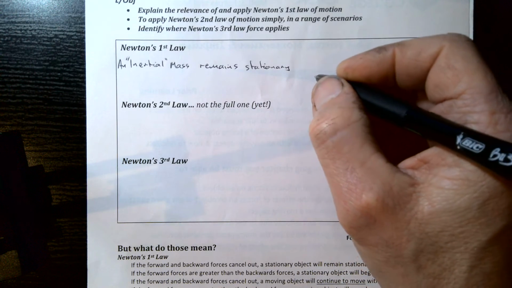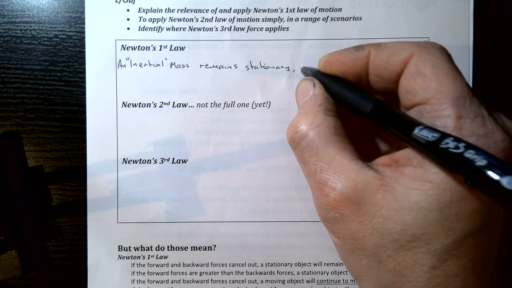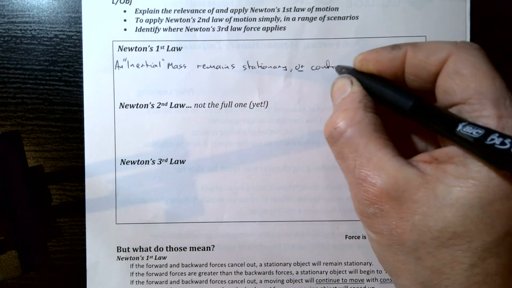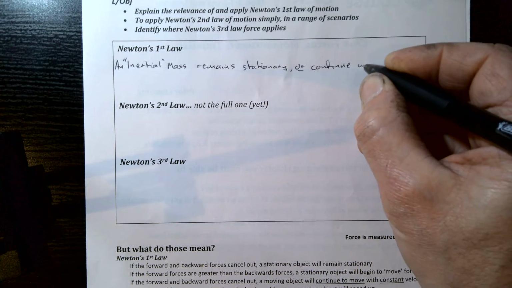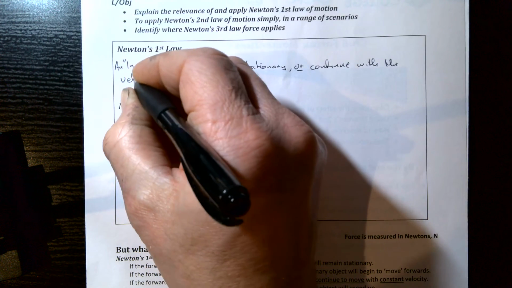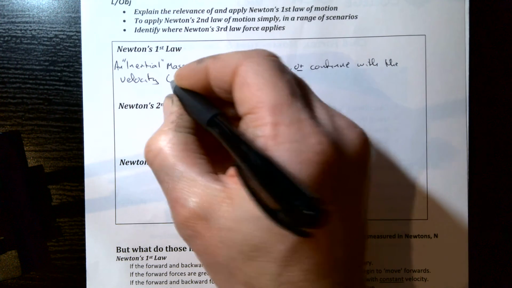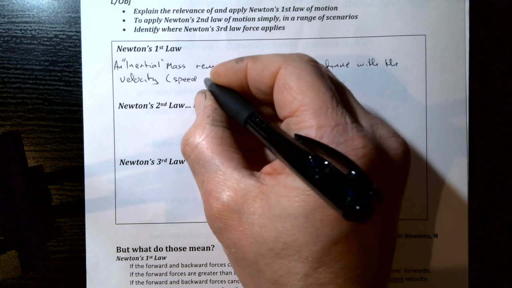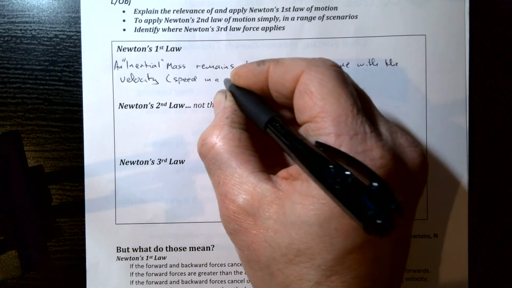So it will remain stationary or continue on with the same, I'm going to pick up the real detail here. The word to use which links it all together is velocity, but I'll explain and break that down. So obviously it's to do with speed, but it will remain going in a straight line.